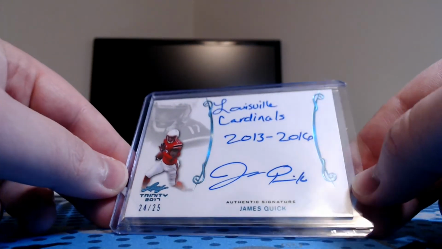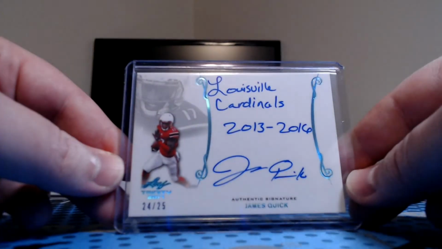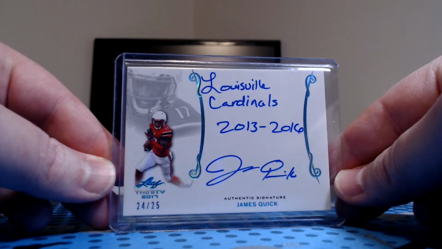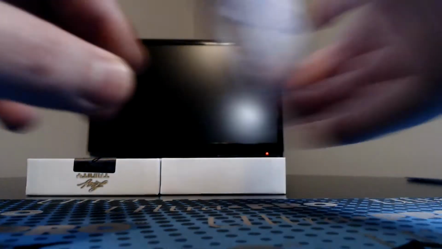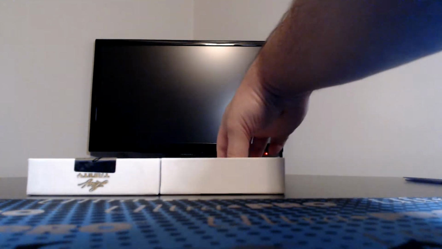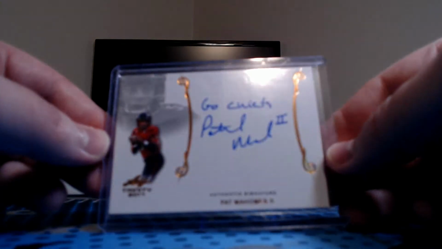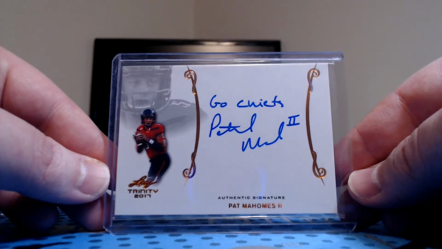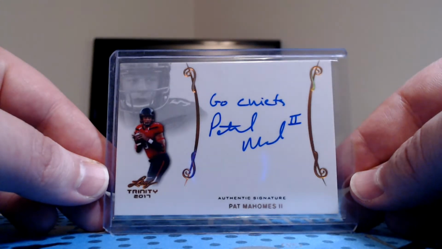Right behind that, we have one serial numbered 24 of 25. So going to that 4th slot, Louisville Cardinals 2013 and 2016, James Quick. And the last card in the break, quarterback case. Go Chiefs, Pat Mahomes II. Man, we had like all the nice quarterbacks in that one. We didn't leave a single one out.